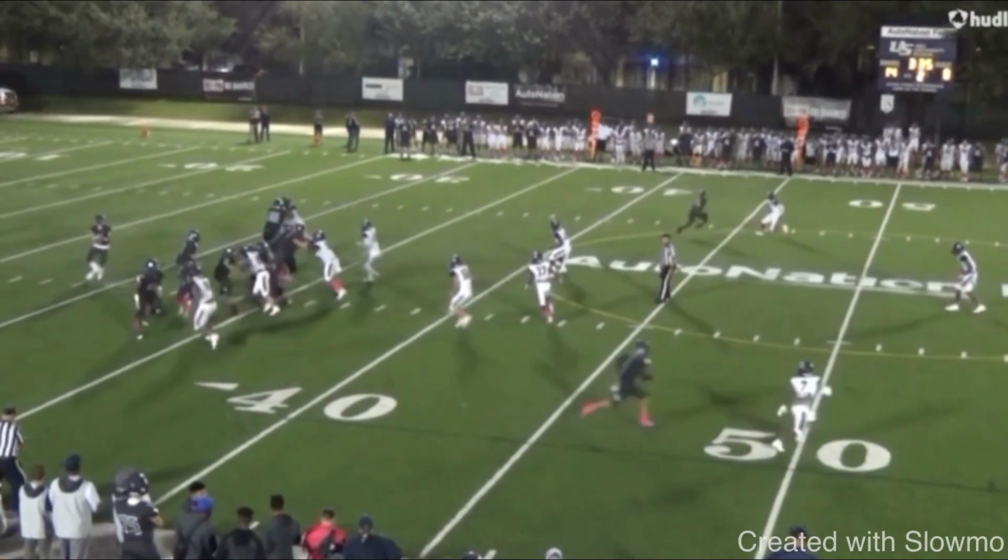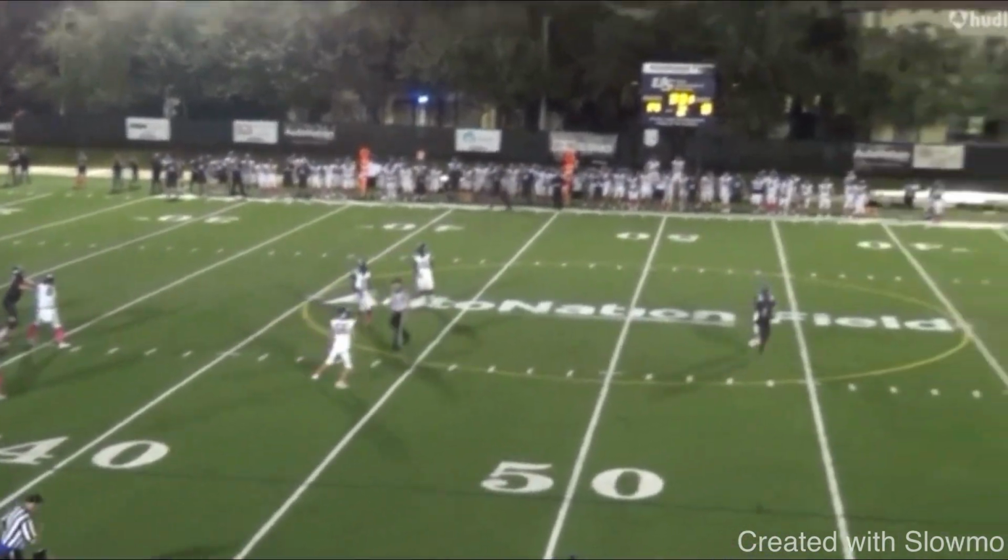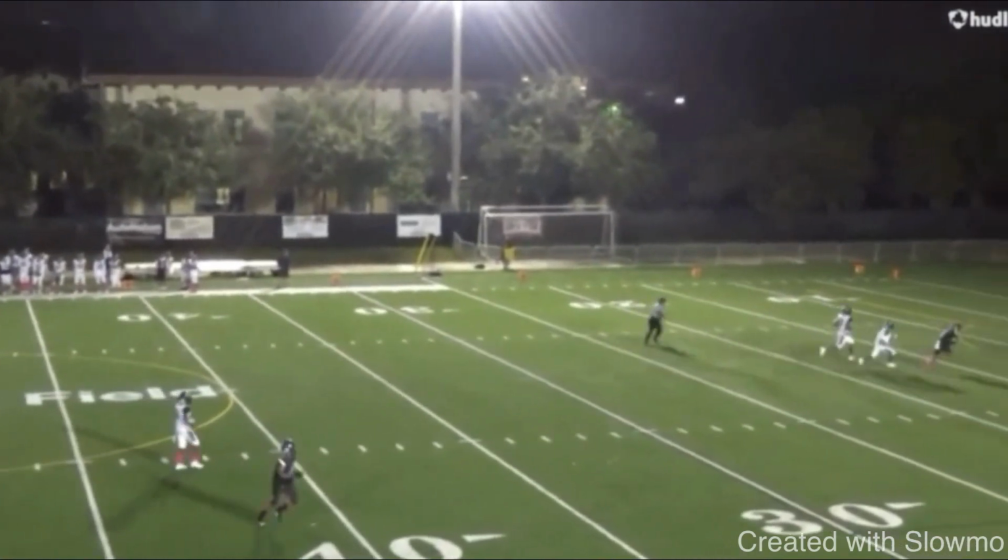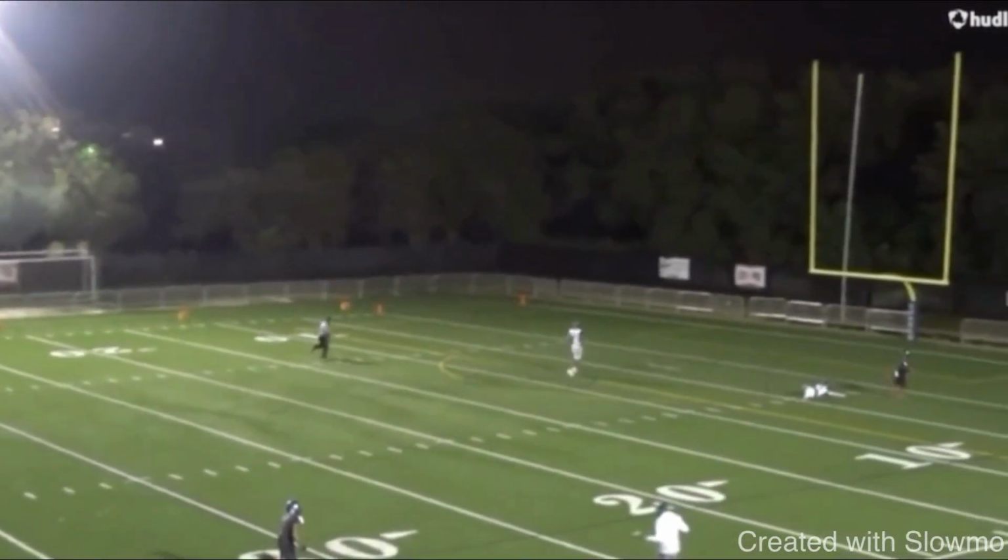Again, both plays are deep routes downfield, but this showcases his speed. This showcases him making a big play. This is an explosive touchdown. These are the types of plays on film that a college coach is going to want to see.